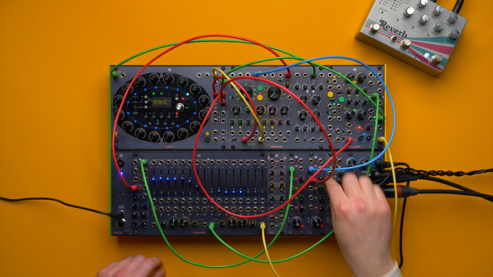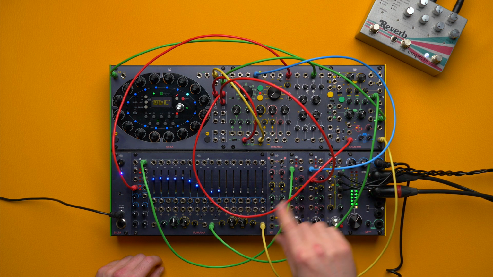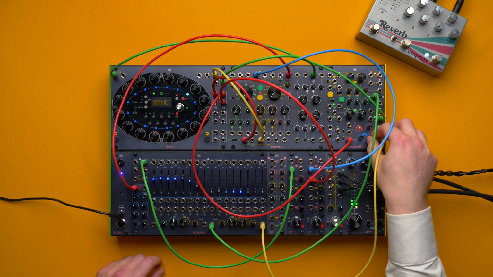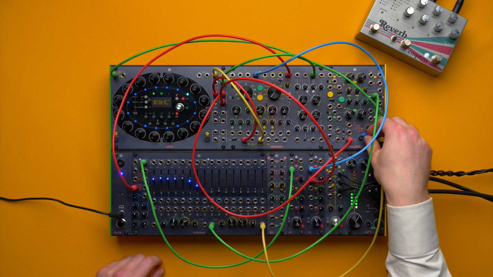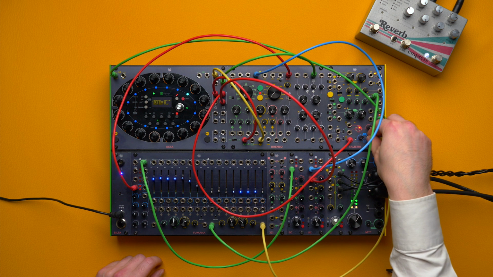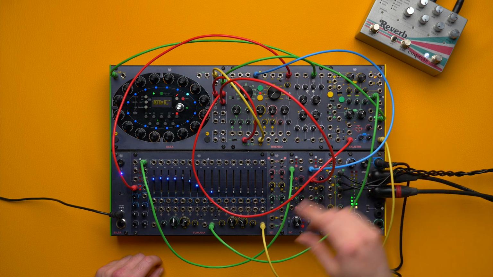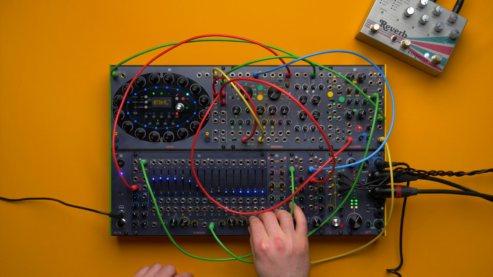So I'm using the gate to control the amplitude, and then the linear slew limiter to create a sort of envelope that changes the parametric scanner width.